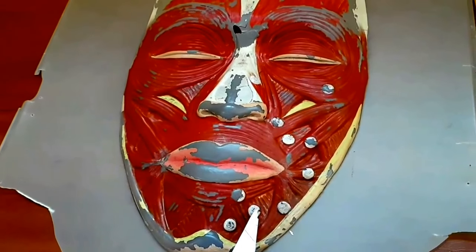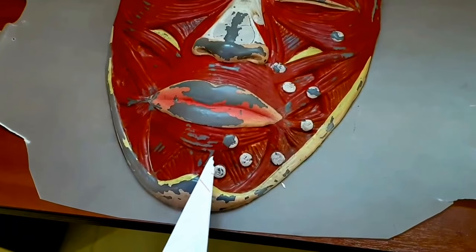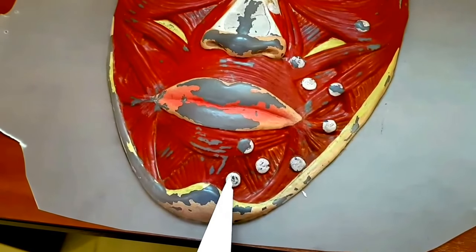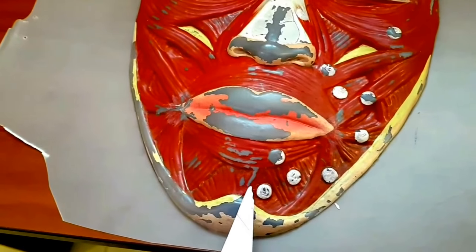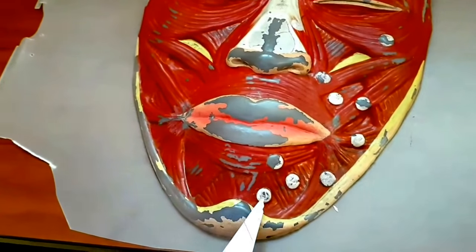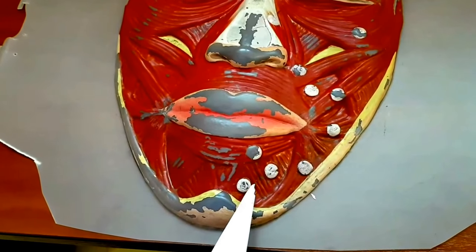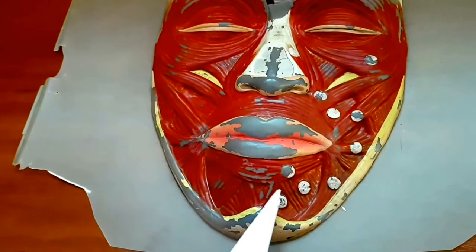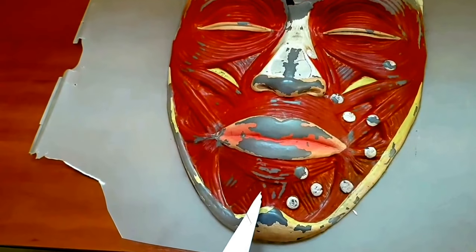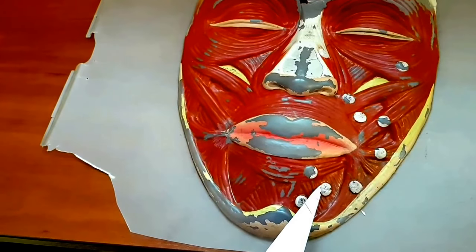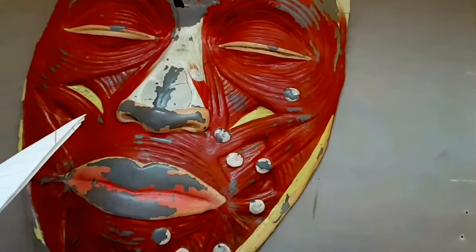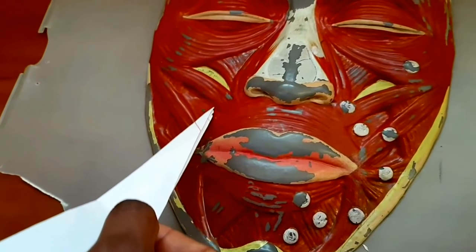Then we have the musculus mentalis. This is the musculus mentalis. It originates from the alveolar eminence of the lower lateral incisor and inserts into the skin of the chin. Also here you have the musculus mentalis on both sides. Here is the musculus depressor labii inferioris, and also here the musculus buccinator.